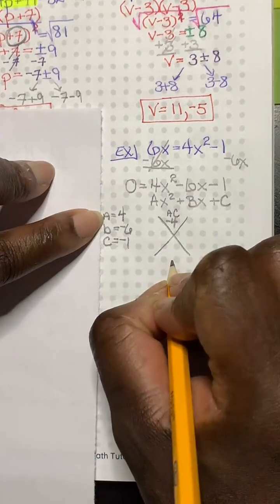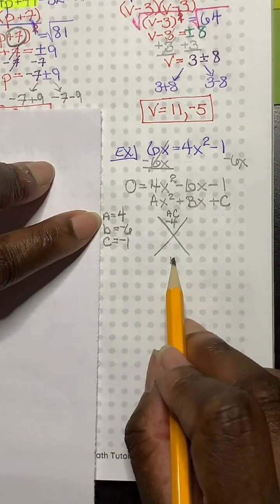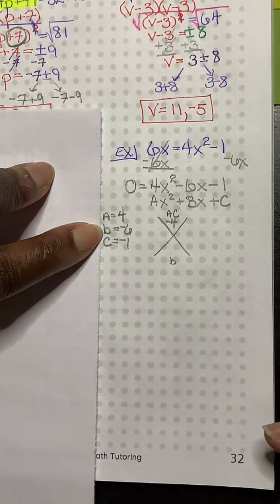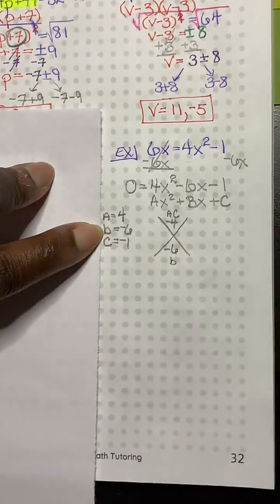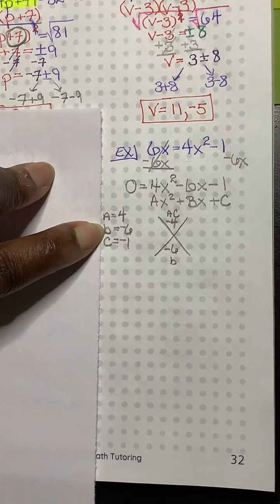So now I'm going to write the B. And I'm just going to rewrite the B in this spot. And my B is a -6. So this is when it gets funky.